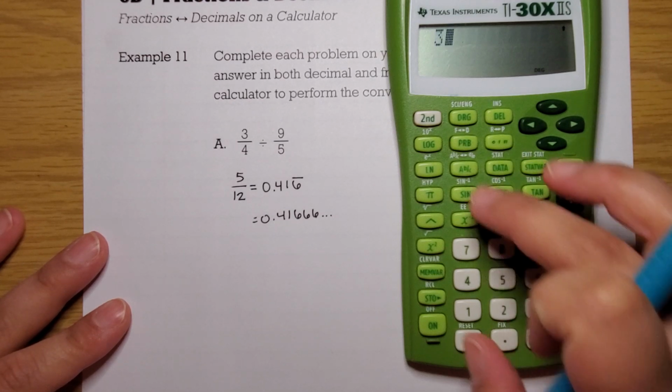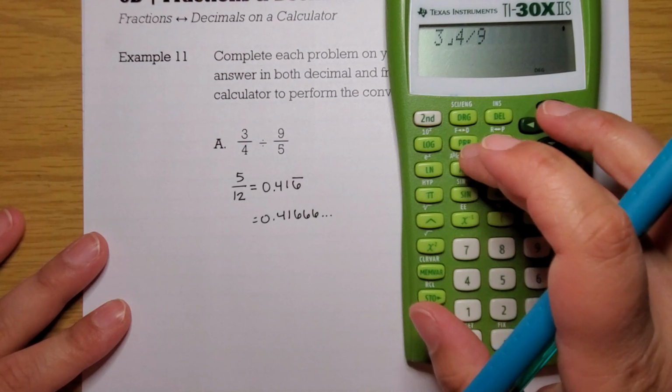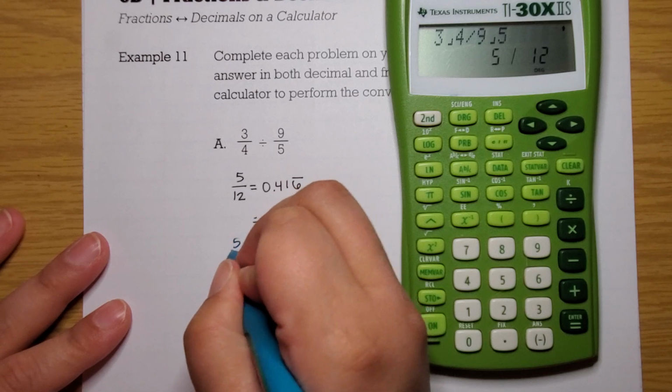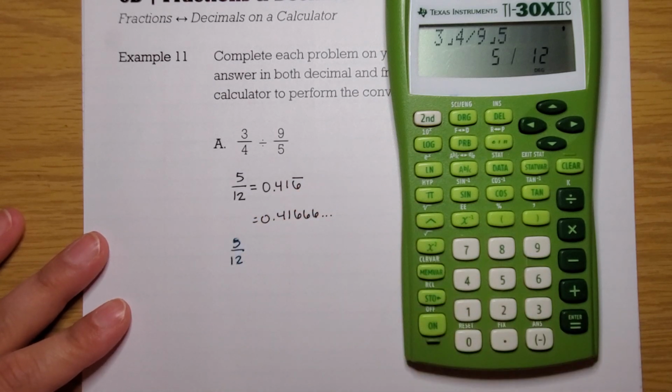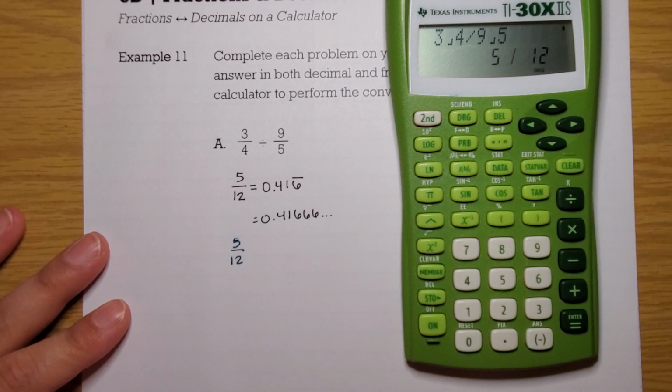So I'm going to do 3/4 divided by 9/5, and I'll hit equals. And that tells me the fraction answer of 5/12. Good news is that's the same as what the other calculator told me.